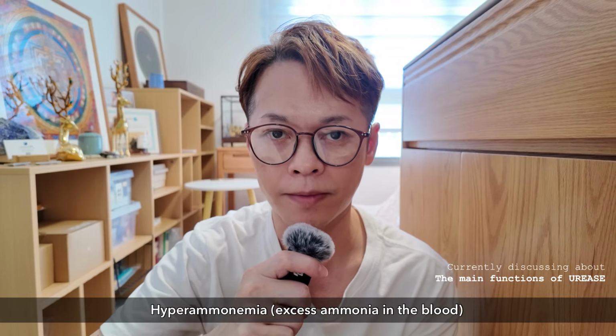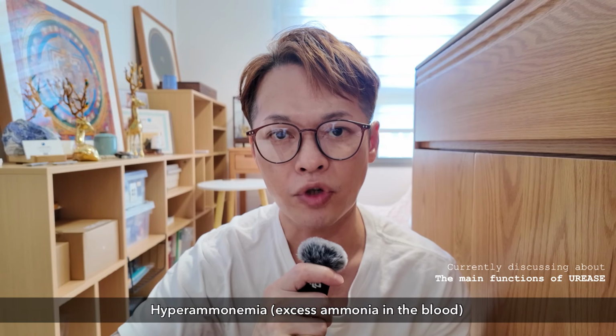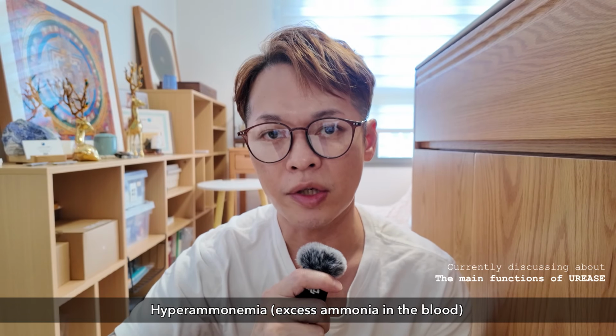But when ammonia is built up inside our body, it can cause numerous effects, and one of which is hyperammonemia. And symptoms such as confusion, lethargy, and seizures are highly associated with high levels of ammonia. High ammonia can also cross the blood-brain barrier, which can then lead to the swelling of the brain.